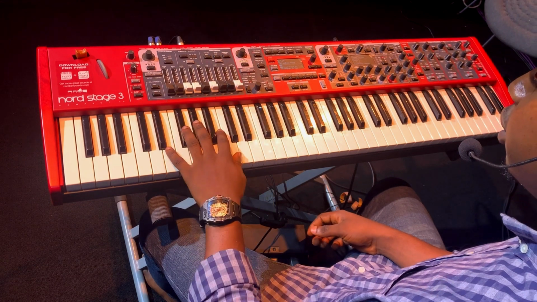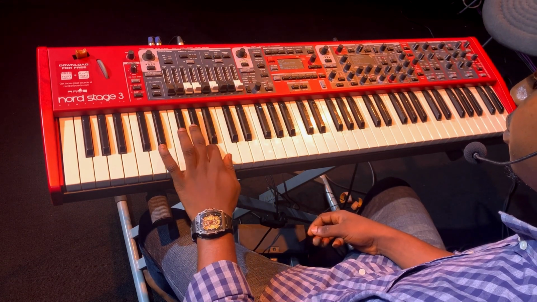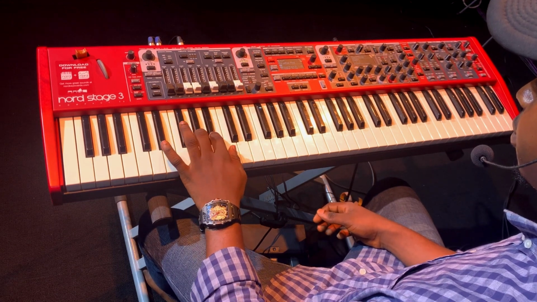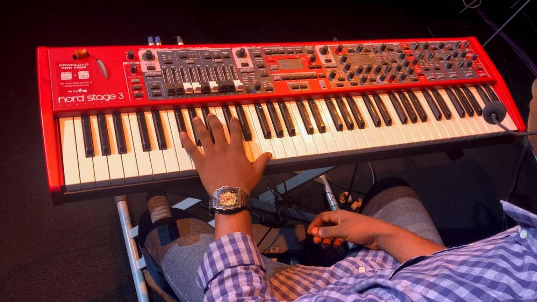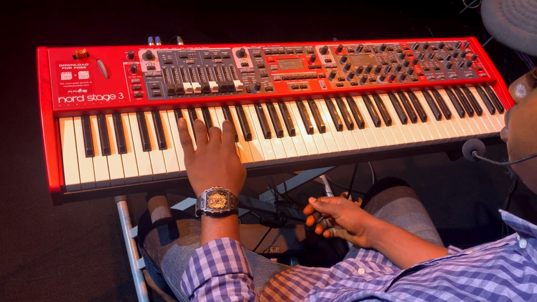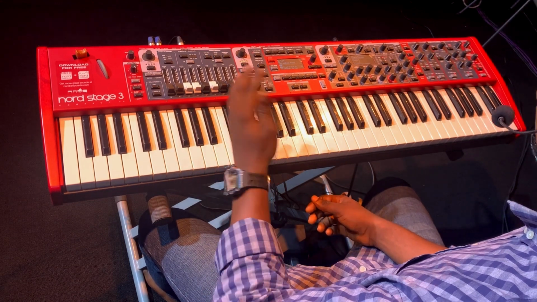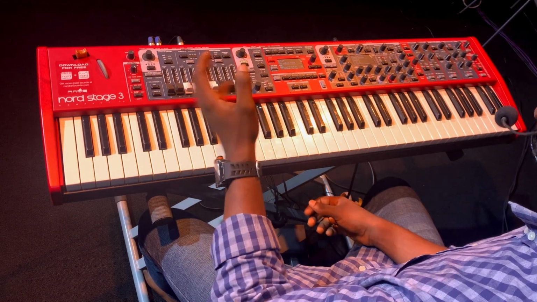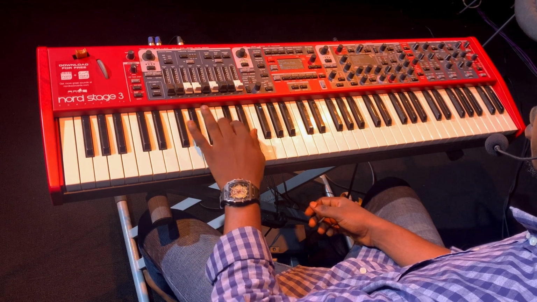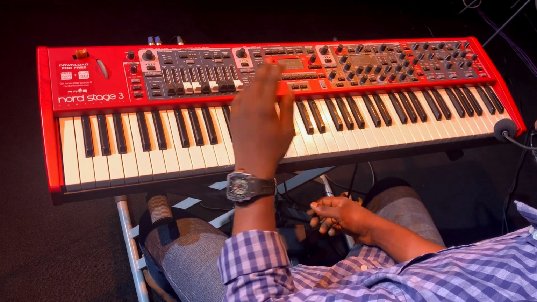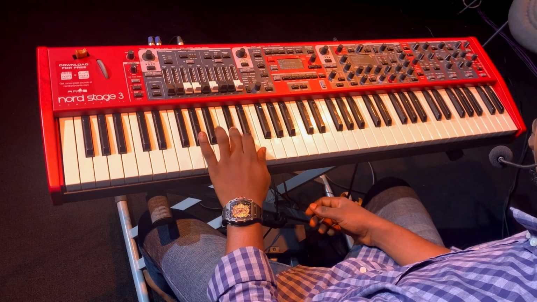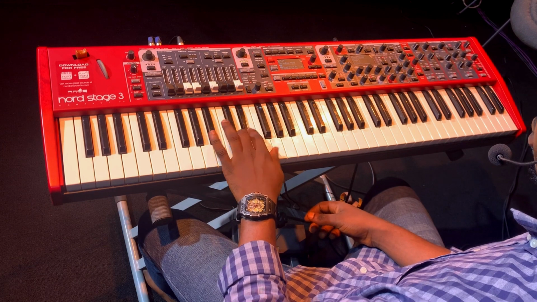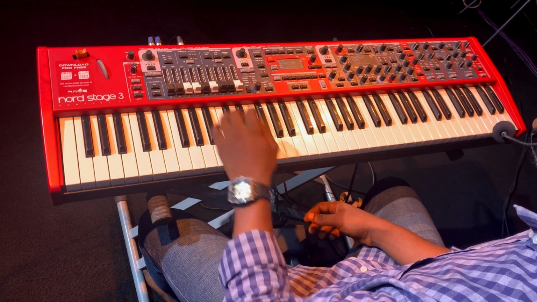The key of E. The key of F. The key of F sharp. The key of G. The key of G sharp. The key of A. The key of B flat. The key of B.